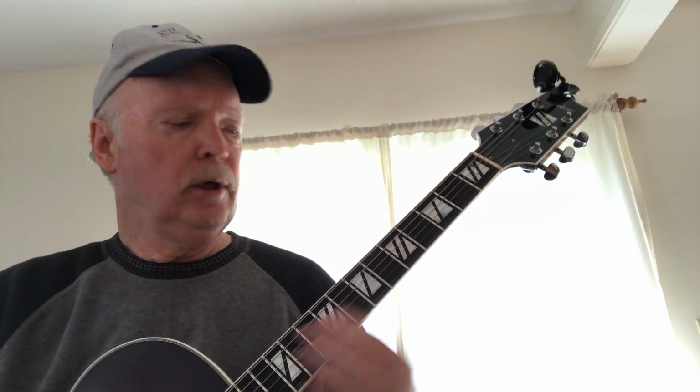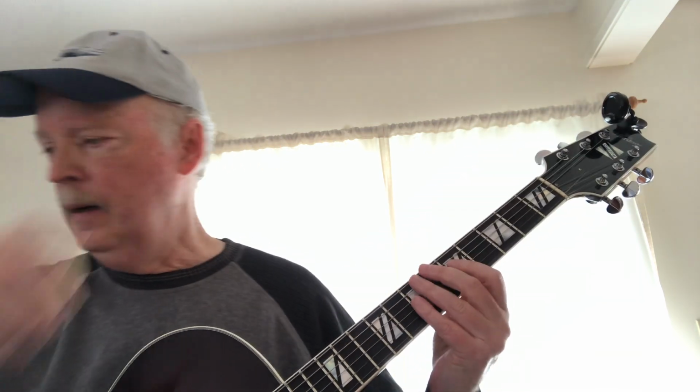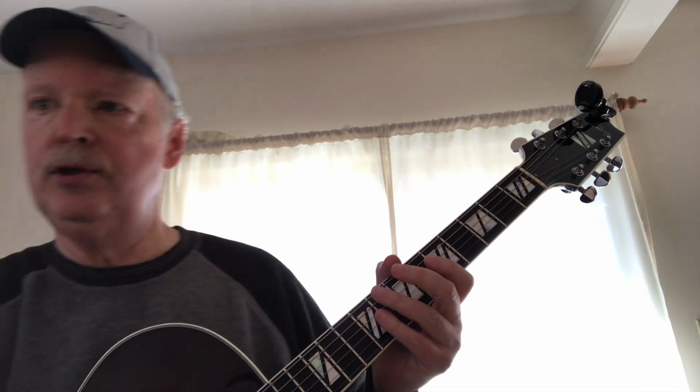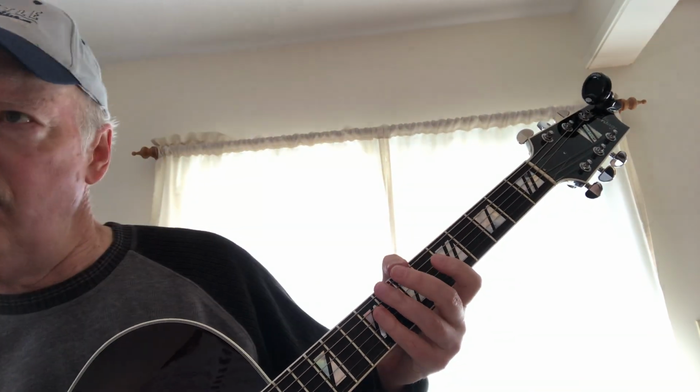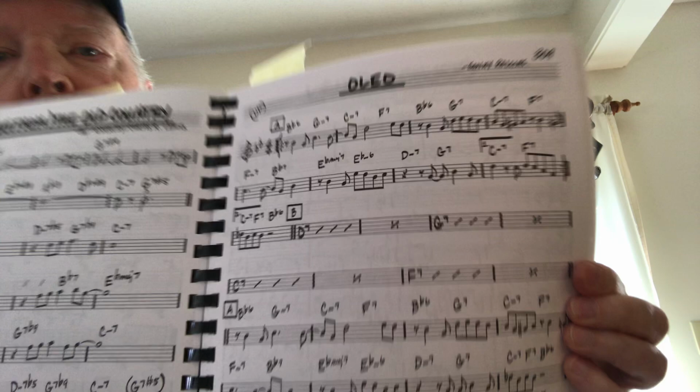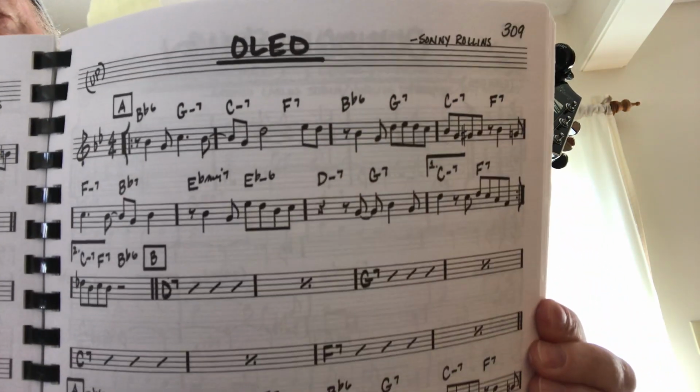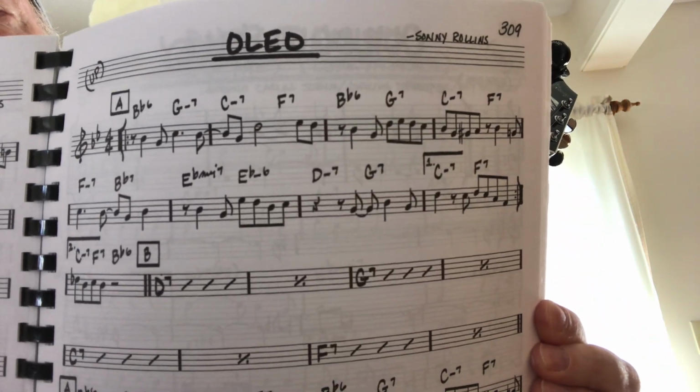So the rhythm changes are basically the chord changes to George Gershwin's I Got Rhythm. So let's look at the chord changes that they have here in the Real Book Edition 6 for Sonny Rollins' Oleo, the first tune I tried to play there. I'll just give you a quick look in case you don't have it. Oleo by Sonny Rollins. It's on that page there. It's in B flat.